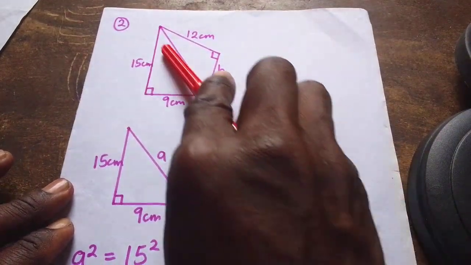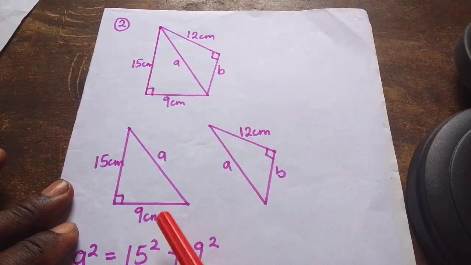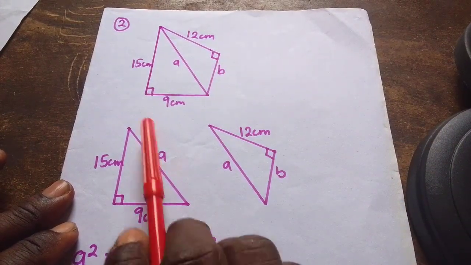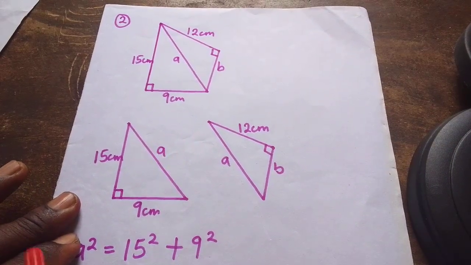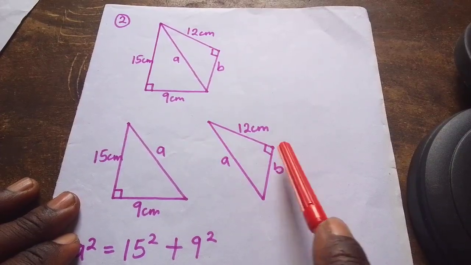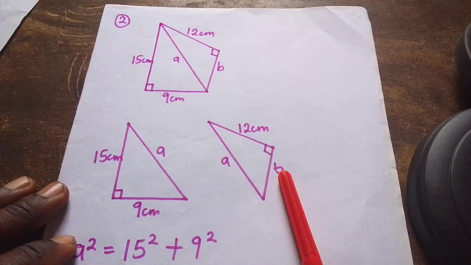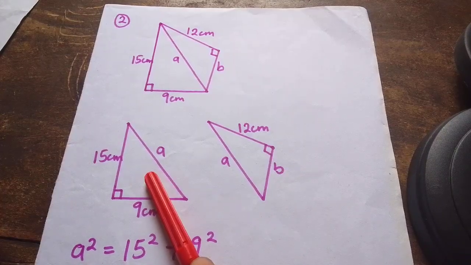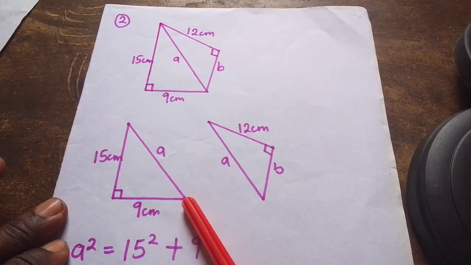So this triangle is this one and this triangle is this. You realize that in this right angle triangle we are given two sides, we need to calculate a, but in this second right angle triangle we are only given one side, and we need to calculate a and b. So the first thing we can easily do is this one, because you can only look for one unknown at a time. Because of that, we first of all calculate the value for a. So what will be the value for a?